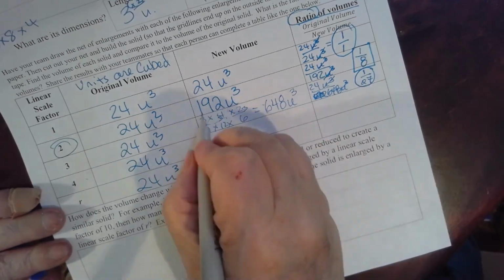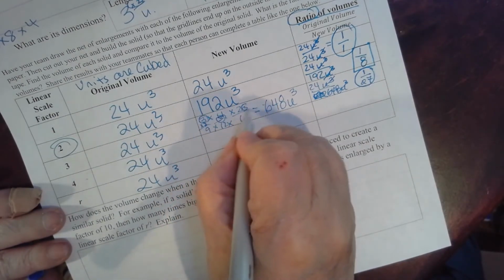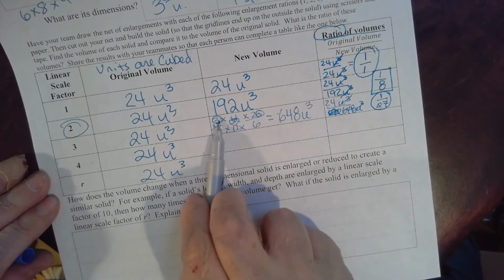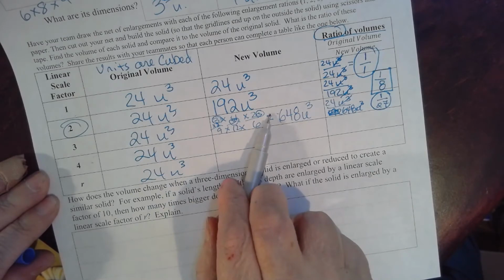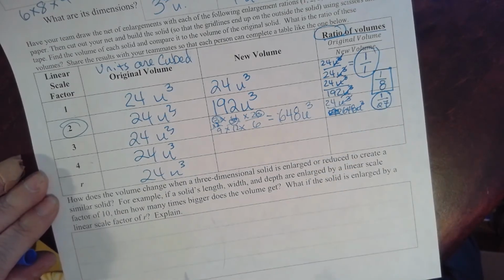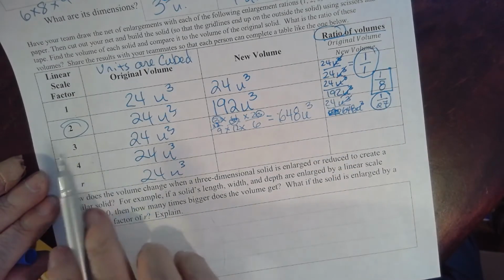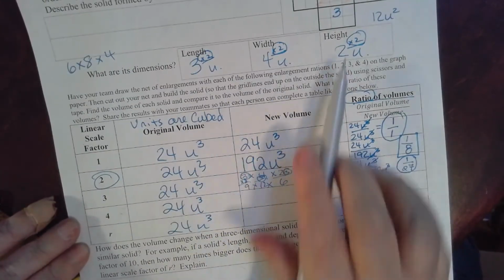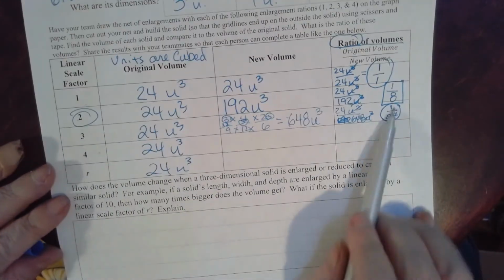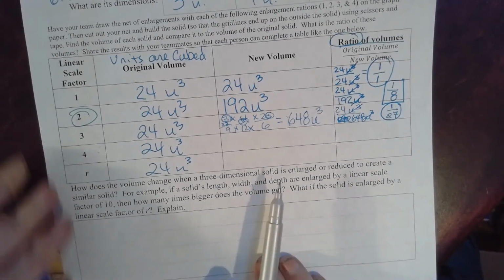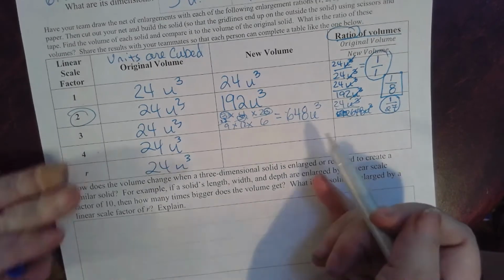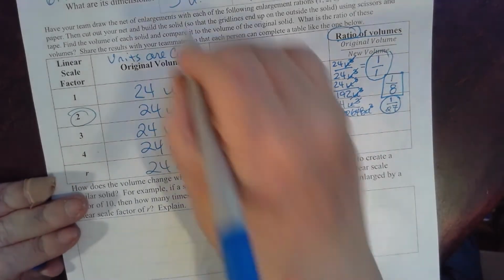Now that 27 is really multiplying each of these dimensions by 3, because 3 times 3 times 3 is 27. So if I make the dimensions bigger by a factor of 3 for each length, width, and height, then the new object is going to be 27 times bigger. That's huge. So now let's see if we can figure it out for the next one.